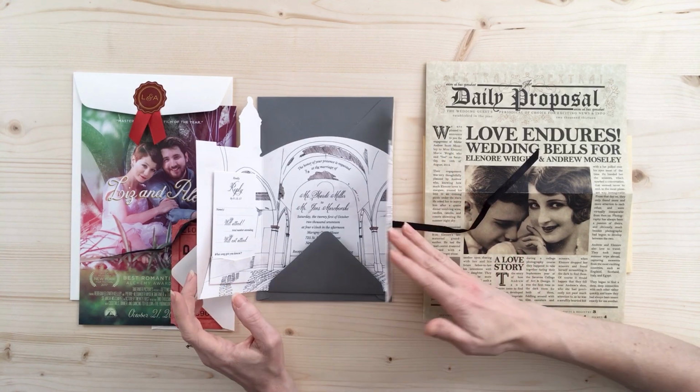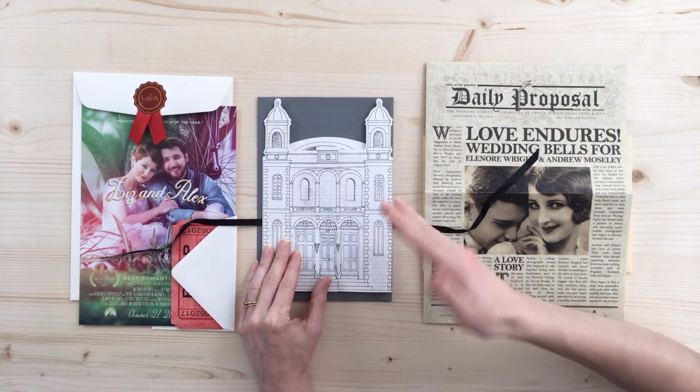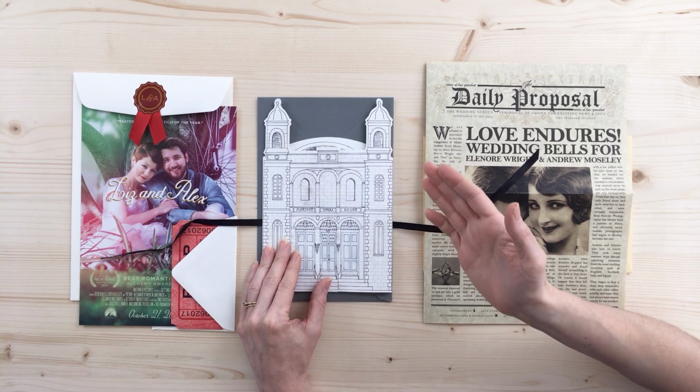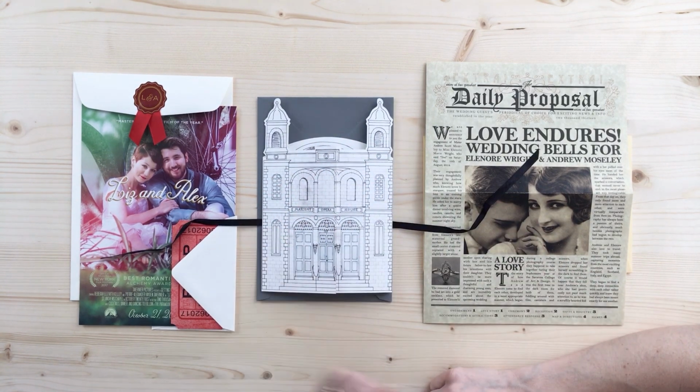Now, conceptually, this is really strong for the bride and groom because this represents where they become Mr. and Mrs. This building represents the starting of their marriage, which is a really strong concept.